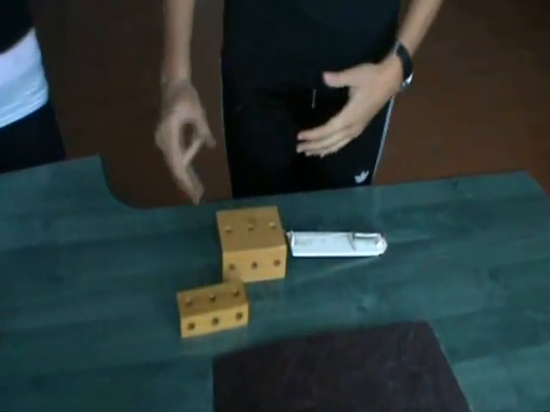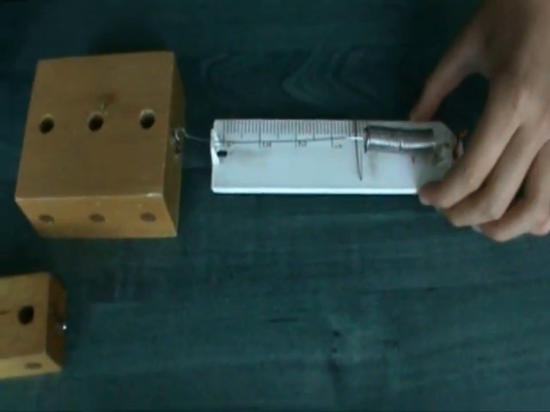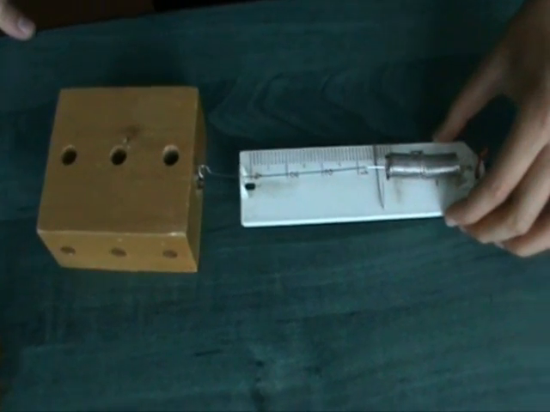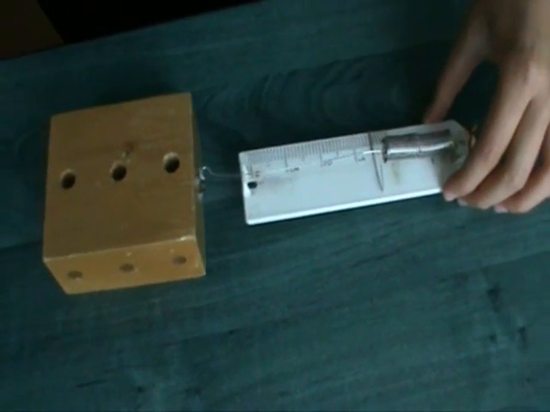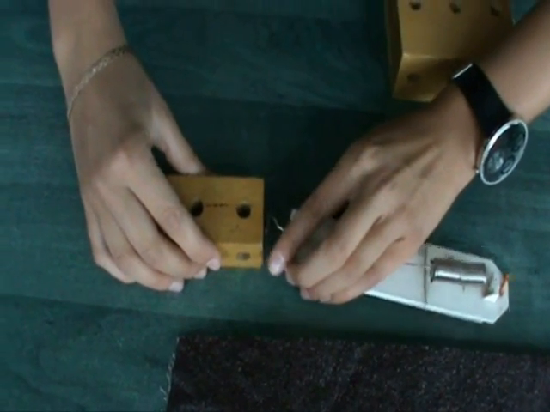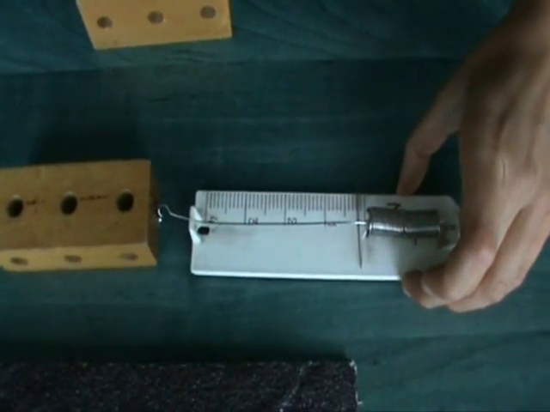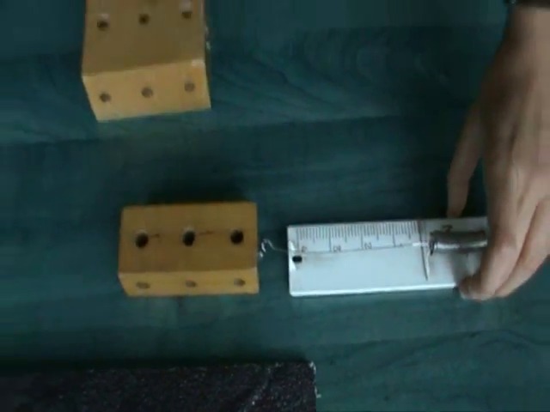Okay, we're interested how the frictional force depends on the weight of the object. Okay, for this experiment we need two blocks with different weights. First of all, we use the block with greater weight, and we see that it is 0.5 newtons. Then we use the block with smaller weight, and we see that it is 0.2 newtons. In conclusion, I can say that the greater is the mass, the greater is the frictional force.